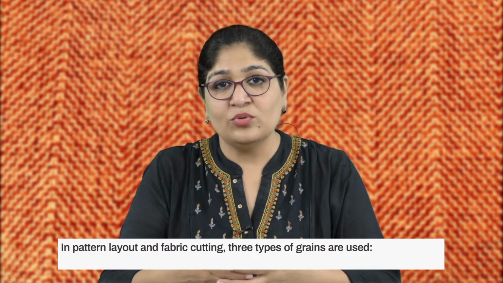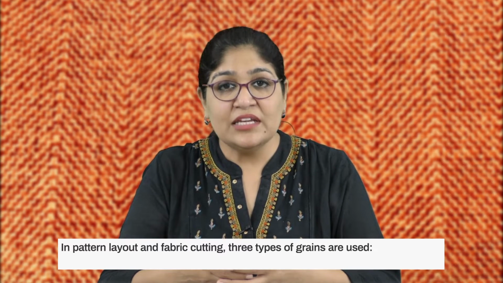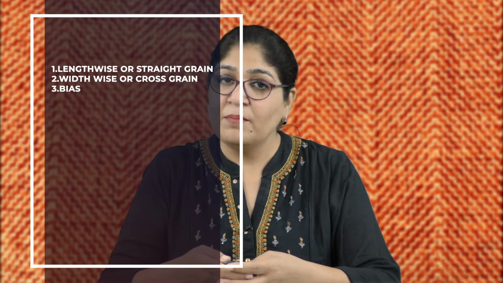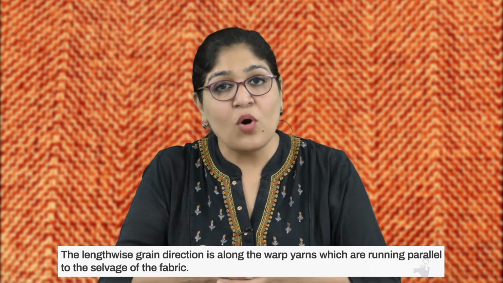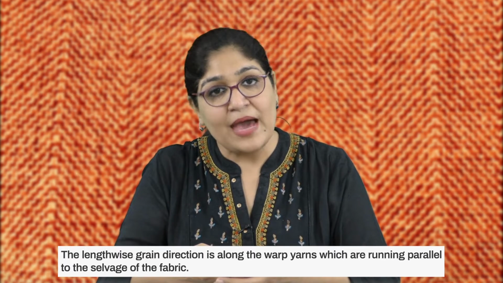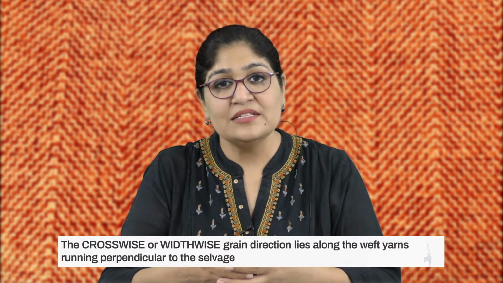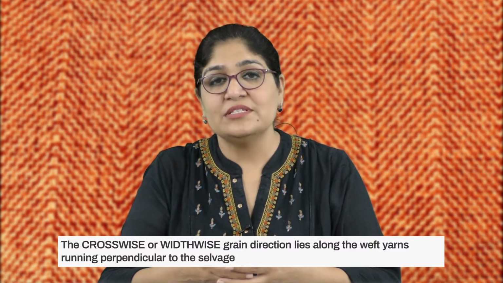In pattern layout and fabric cutting, 3 types of grains are used: lengthwise or straight grain, widthwise or cross grain, and bias. The lengthwise grain direction is along the warp yarns, which are running parallel to the selvage of the fabric. The crosswise or widthwise grain direction lies along the weft yarns, running perpendicular to the selvage.